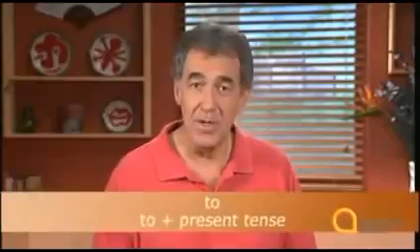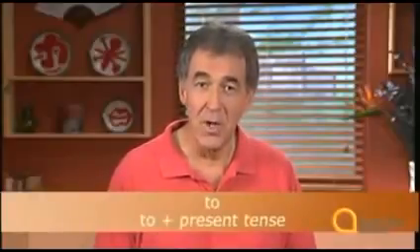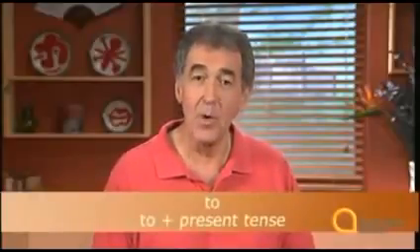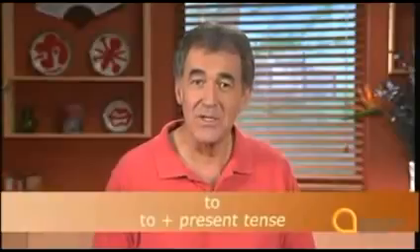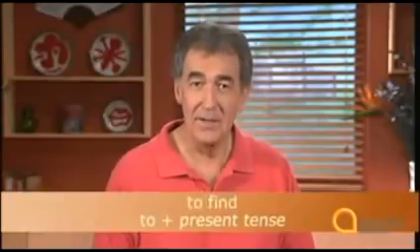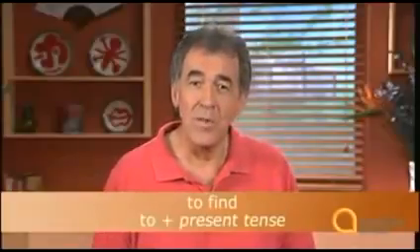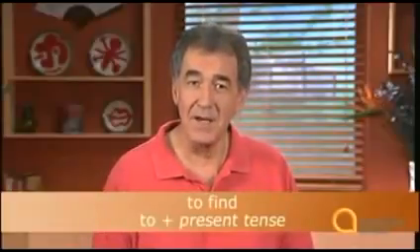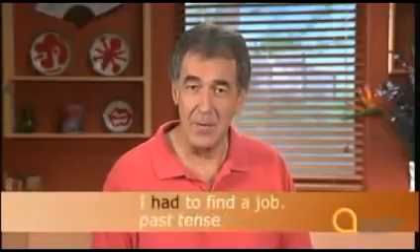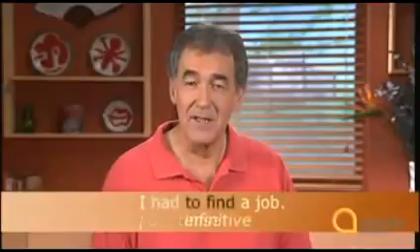When we use a verb straight after to, we always use the basic form or present. So we say to find and not to found. We call this basic form, such as find, the infinitive. Let's look at other examples of using the past tense, then the infinitive.